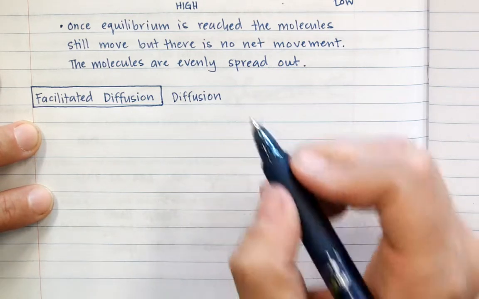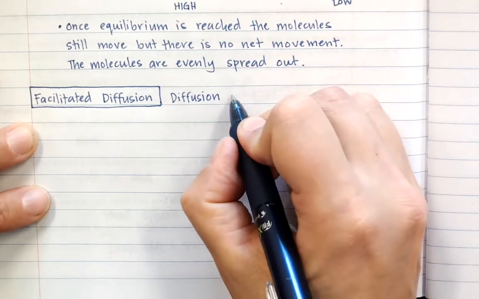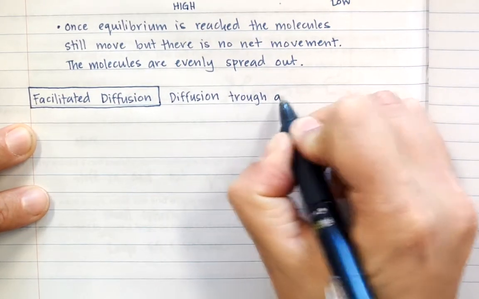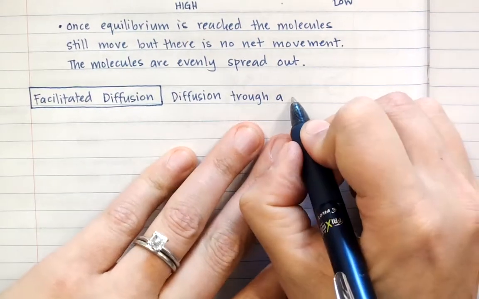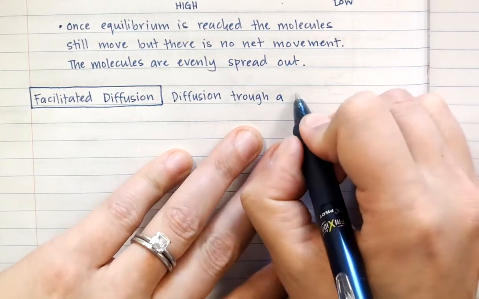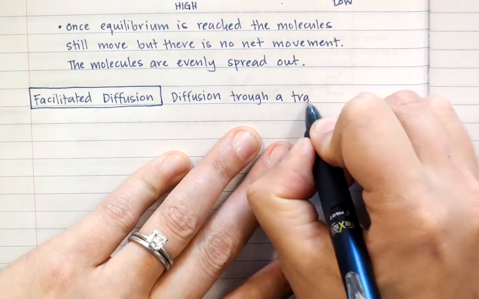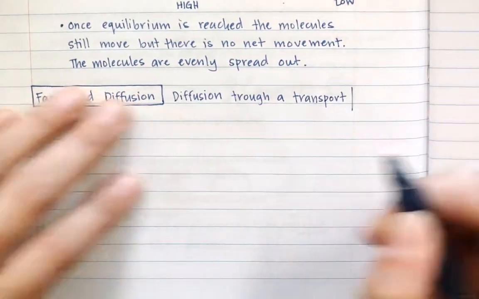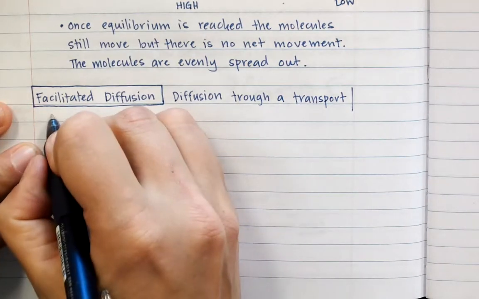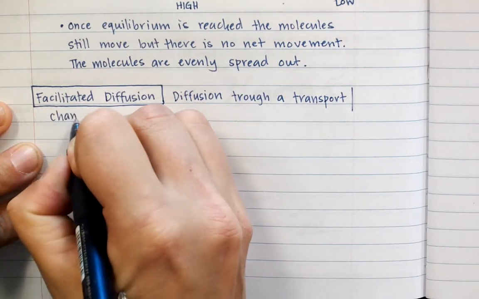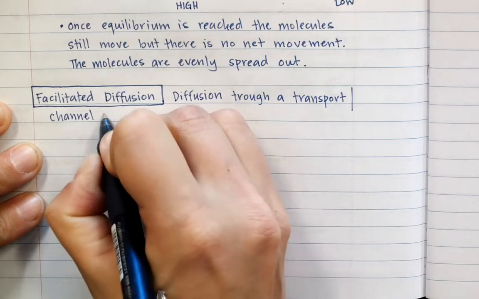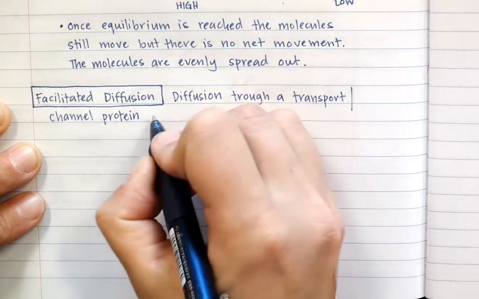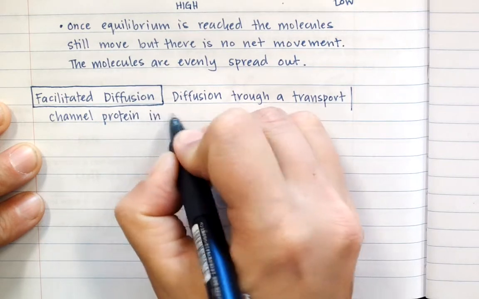The difference is that it has to happen through a protein, and we call these sometimes transport proteins, but sometimes we also can call them channel proteins. And those are in the cell membrane.